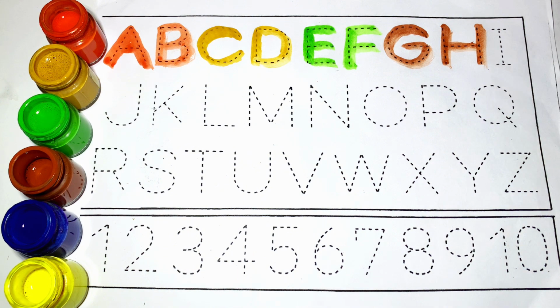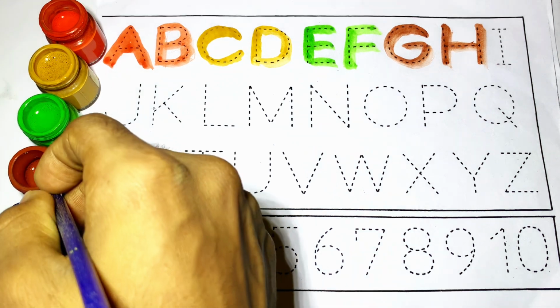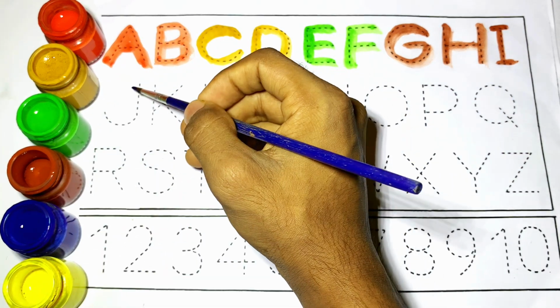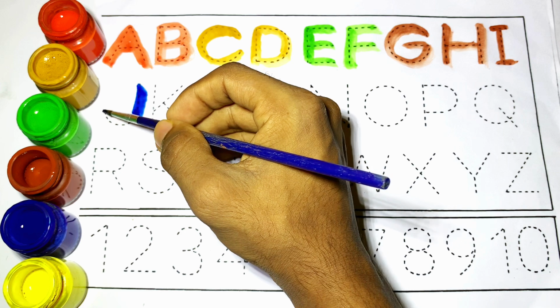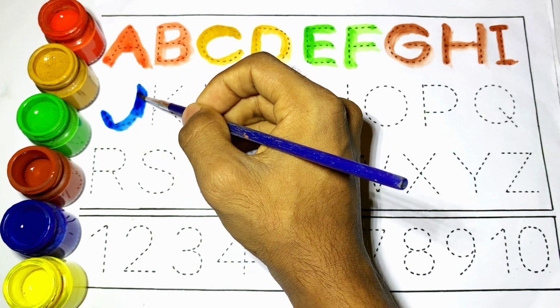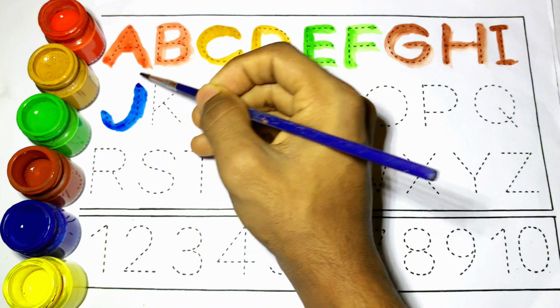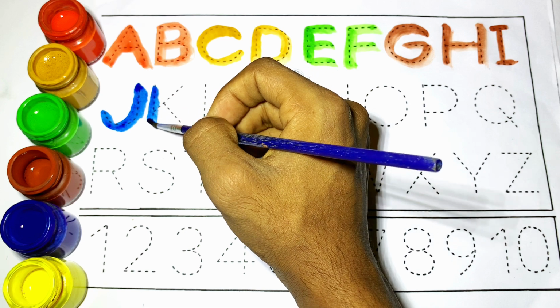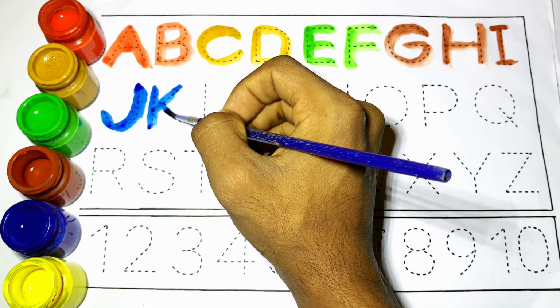Next I for ice, I for ice cream, the alphabets of I, and use brown color. Next J for joker, J for jackfruit, the alphabets of J, and use blue color. Kids, again use blue color and draw K for kite, K for king, the alphabets of K.